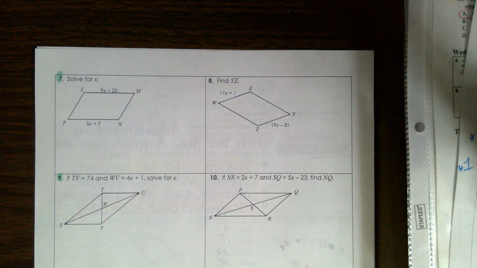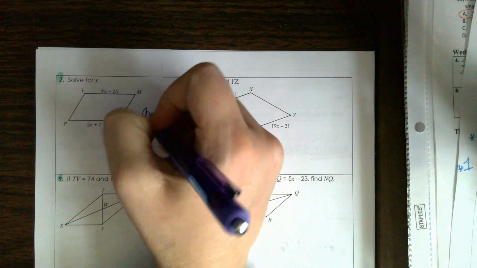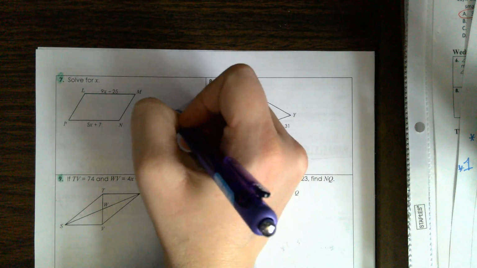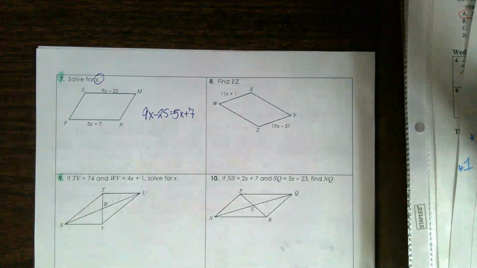Looking at number 7, where they have given us expressions, we know opposite sides are congruent, so we would set up our equation where these two expressions are equal to each other, and we are just solving for x here.